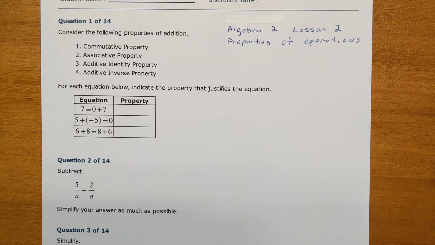Welcome back. We're on Lesson 2, Properties of Operations. Number 1, consider the following properties of addition. Number 1, commutative property. Number 2, associative. 3, additive identity. 4, additive inverse. For each equation below, indicate the property that justifies the equation.